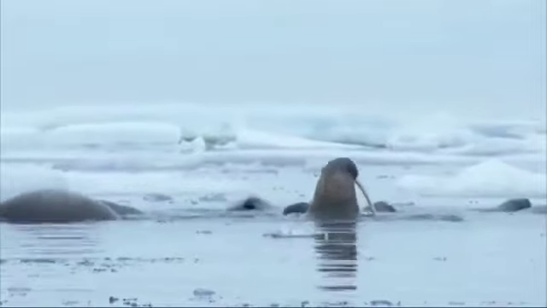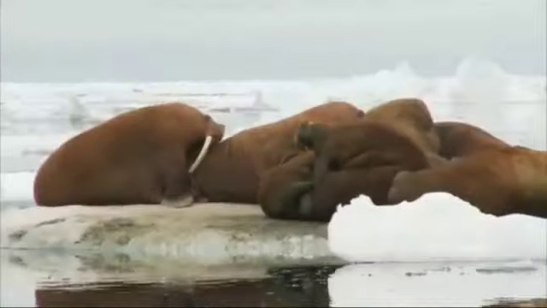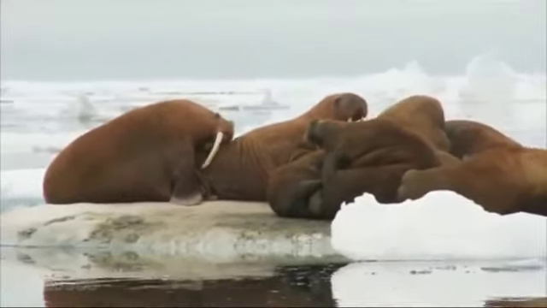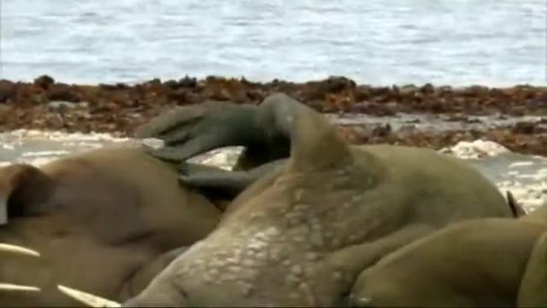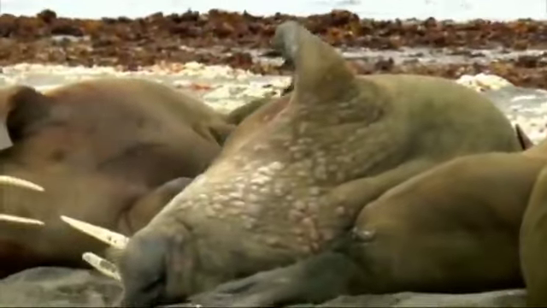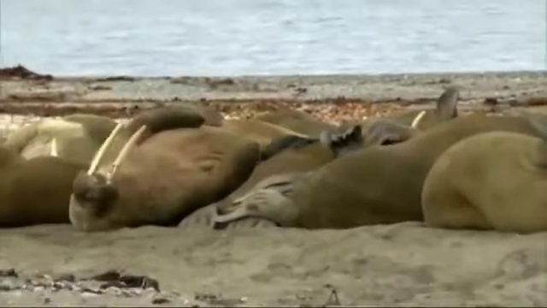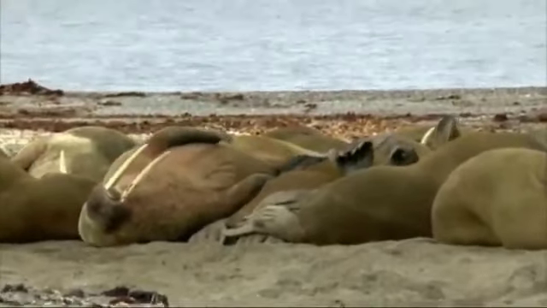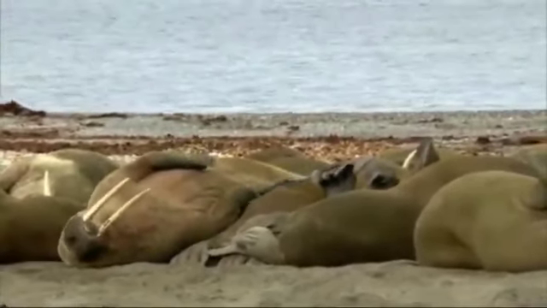They may look peculiar, but walruses are well adapted to their icy habitat. Their wrinkled skin is nearly 4 inches or 10 centimeters thick in places, and the layer of fatty blubber beneath it is even thicker, nearly 6 inches or 15 centimeters.